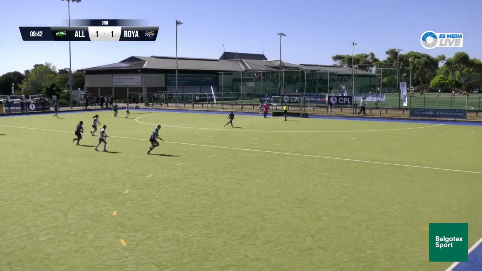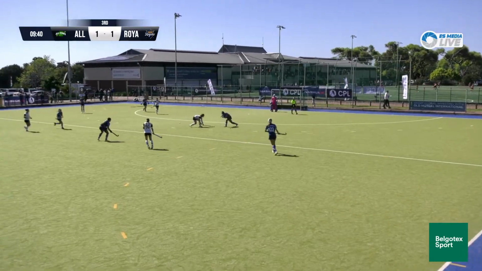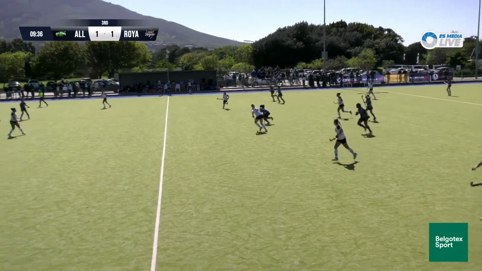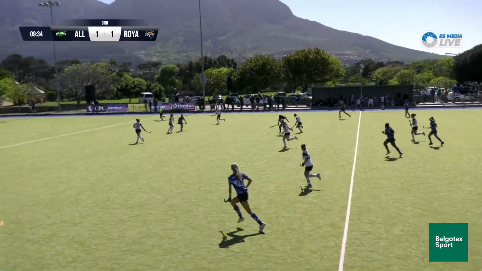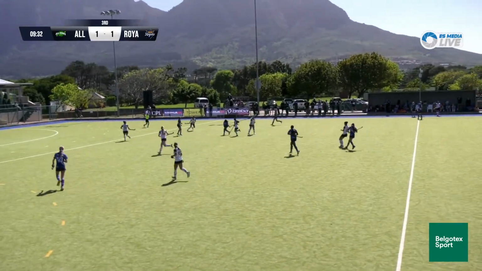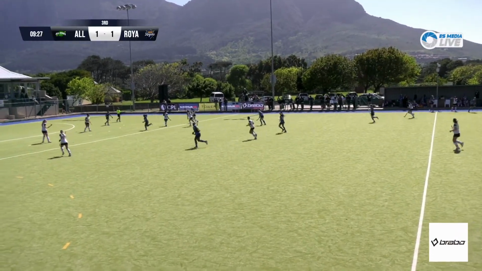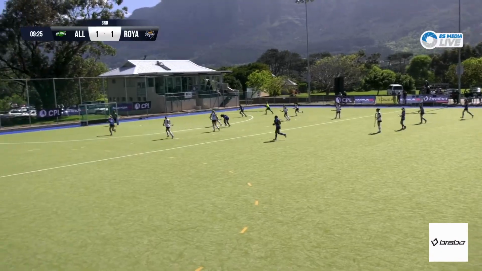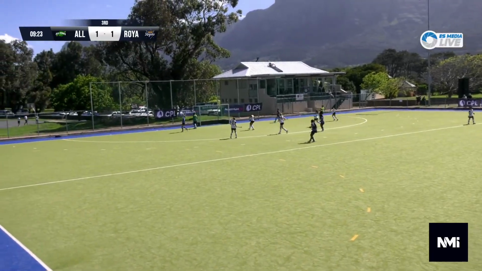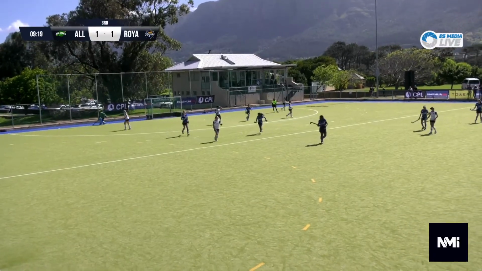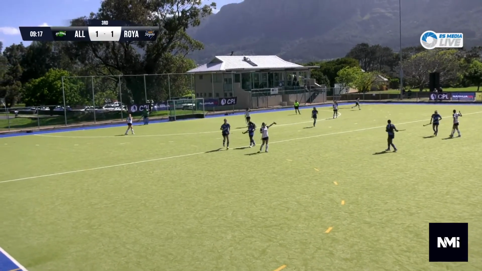So always difficult to get things going with regard to presses, and most of these sides have only had 2 or 3 practices, and then to come out in the very first game and get the press right and almost are work in progress. And as the ball gets played to the left-hand side, well, if that was picked up, well, it was a one-on-one with the goalkeeper.